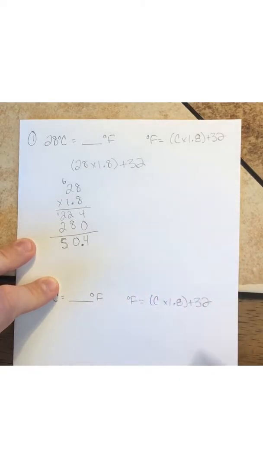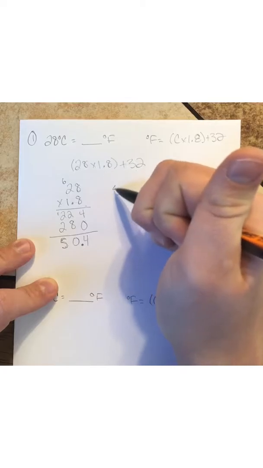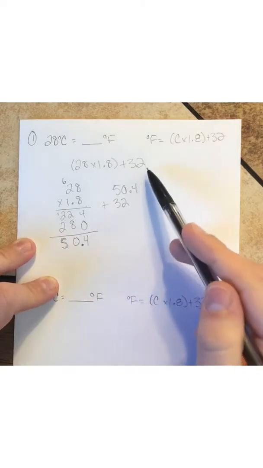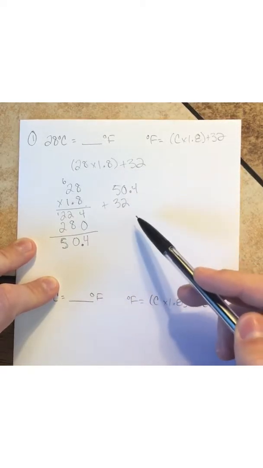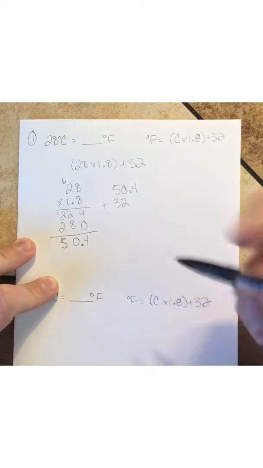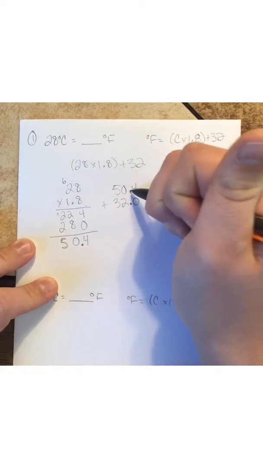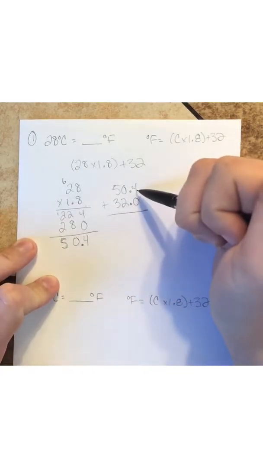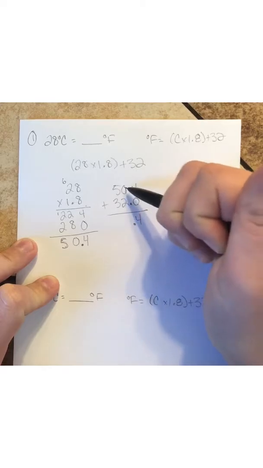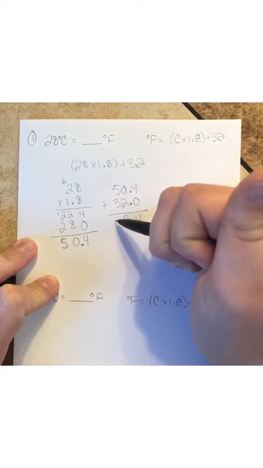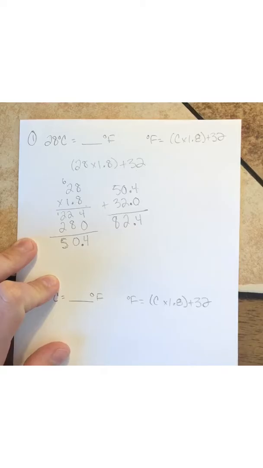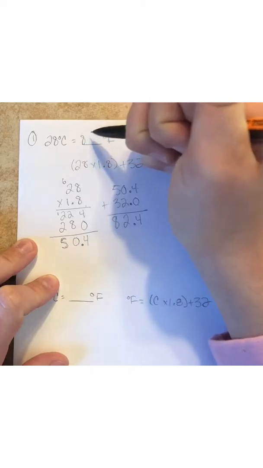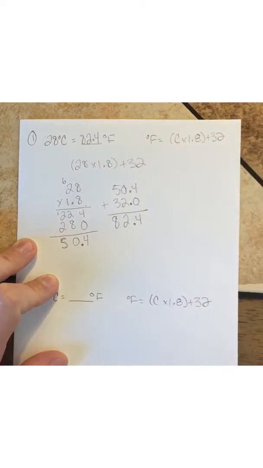Now I need to add 32 to that to get my degrees in Fahrenheit. Make sure when you're adding this 32 to your answer that you're not moving it all the way over here, because your decimals will need to line up. So I always put a 0.0 just so I don't get my rows confused. 4 plus 0 is 4. 0 plus 2 is 2. 5 plus 3 is 8. So for this first problem, 28 degrees Celsius is equal to 82.4 degrees Fahrenheit.